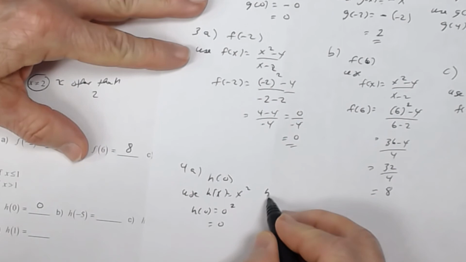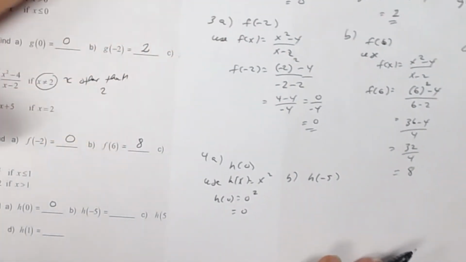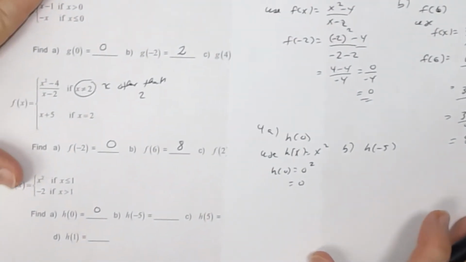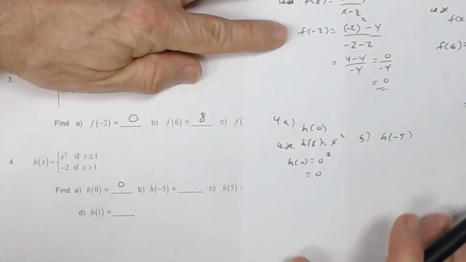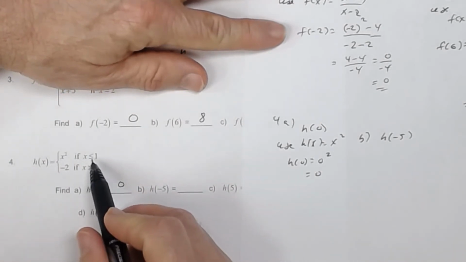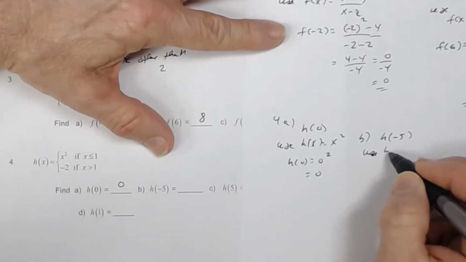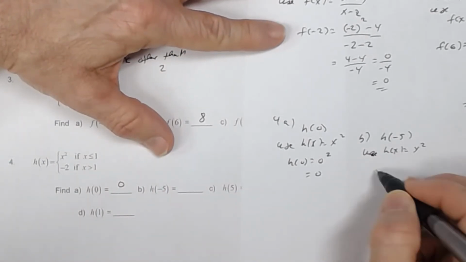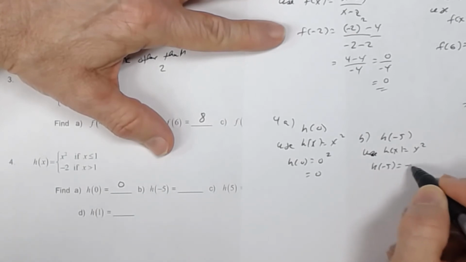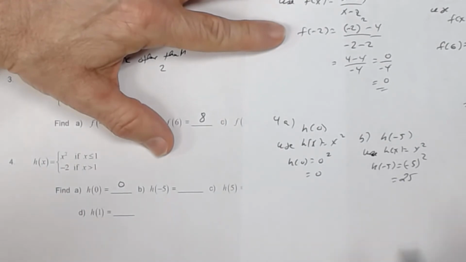Part B, you want to find h of negative 5, right? Okay, so again, we have to determine which one to use. So remember, x is negative 5. So is negative 5 less than or equal to 1, or is negative 5 greater than 1? Well, negative 5 is less than or equal to 1, so we're going to use this one. So again, we're going to use h of x equals x squared. So therefore, h of negative 5 will be negative 5 in parentheses squared, which is a positive 25.